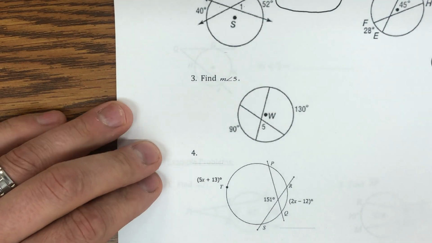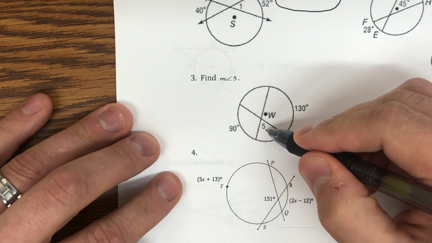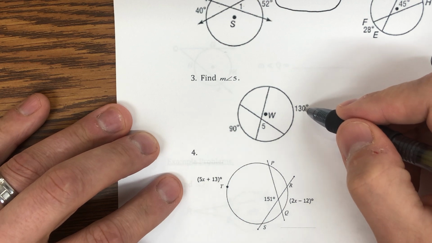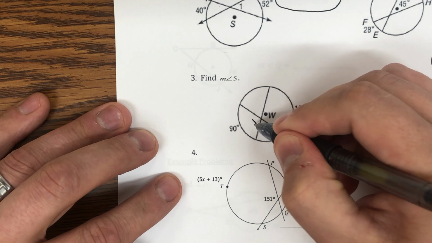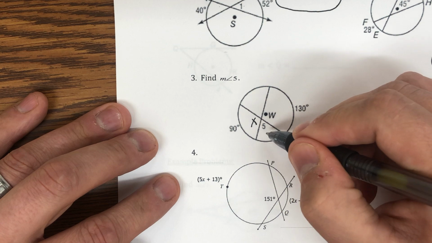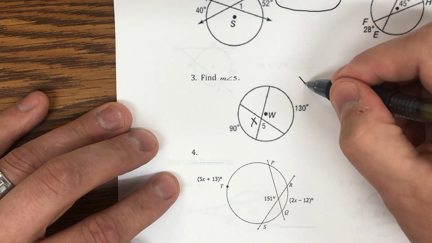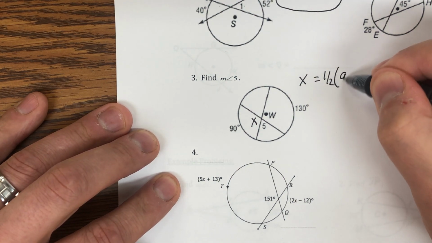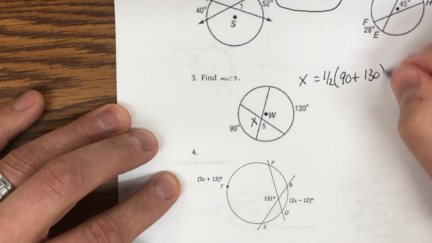All right, another example. Number 5, a little bit trickier this time. Now these two arcs, they aren't related to angle 5. Angle 5 is not going to be related with 130. That's not its intercepted arc, and neither is 90. So we need to find this angle next to it. I'm going to put that X. We know that those two are linear pairs, so if I can find X, I can find angle 5. So when I set up my equation, start with the angle again. Angle inside is X equals 1/2 its intercepted arc, which is 90, plus vertical angle's intercepted arc, 130.